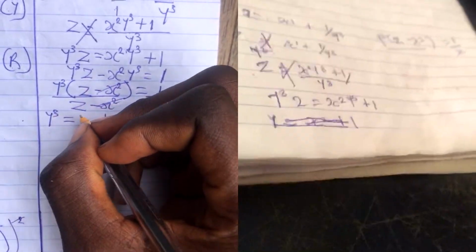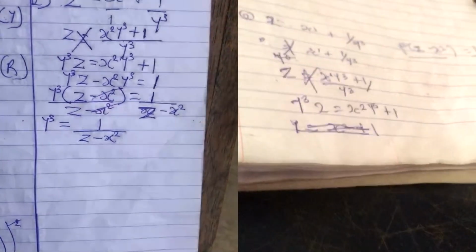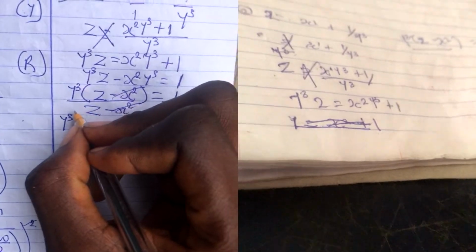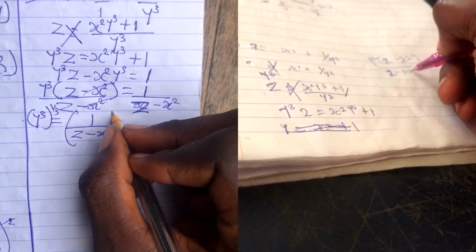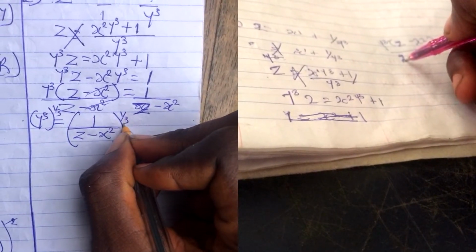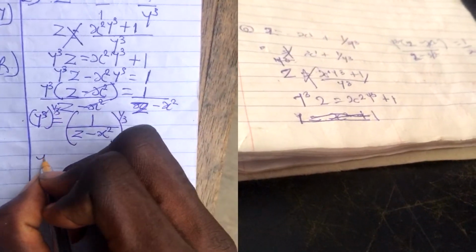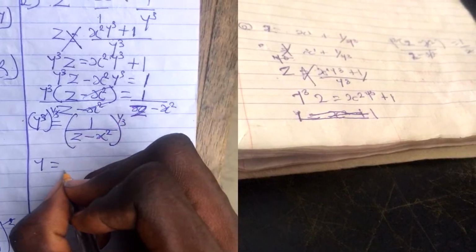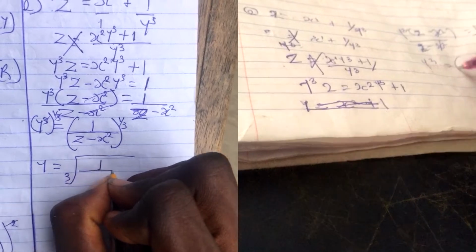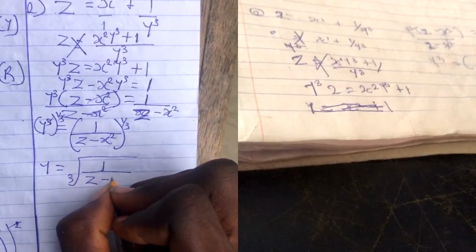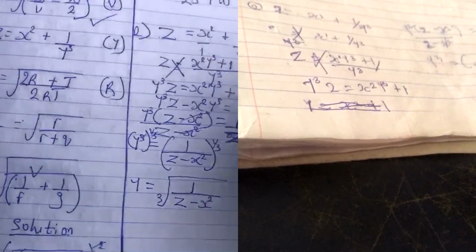In order to get rid of this, we cube root both sides. Cube root also means the power of 1 over 3. So let me just do it like that in order for you to understand: 1 over 3, then you bracket this 1 over 3. If you multiply this, 3 will cancel this, right? So you have y. You can leave it like this, or you can choose to cube root it this way: 1 over the cube root of z minus x squared. So that's our final answer.